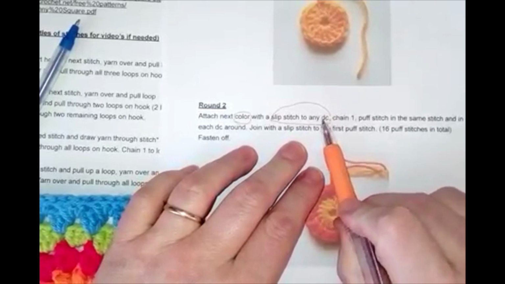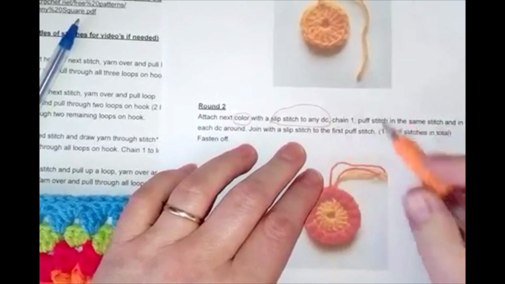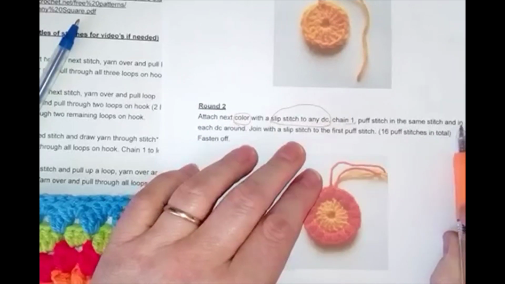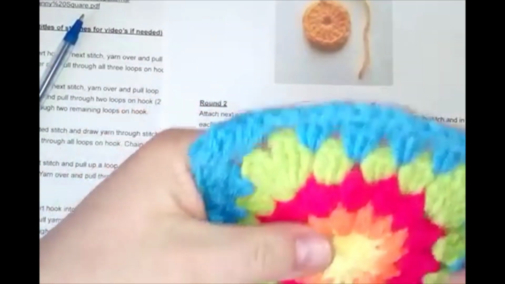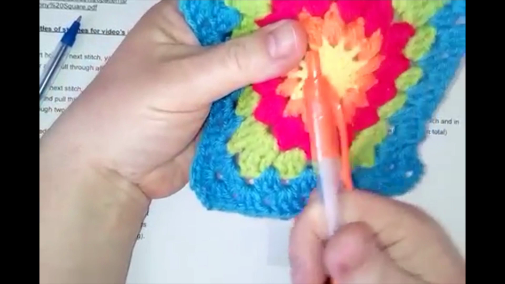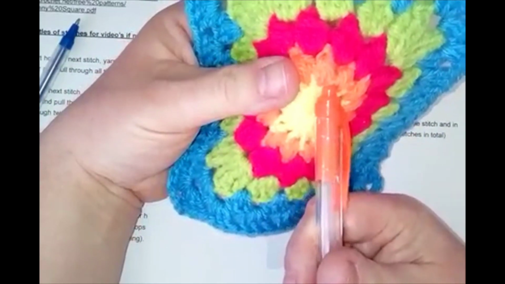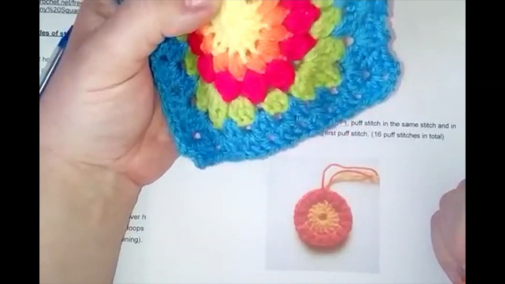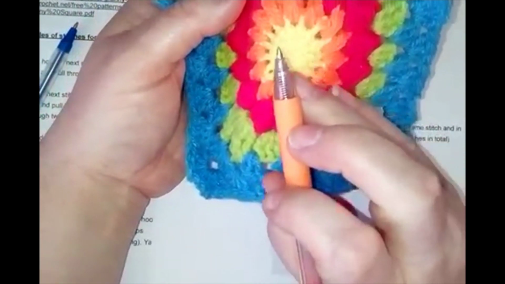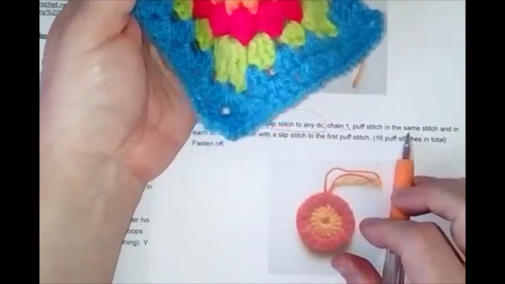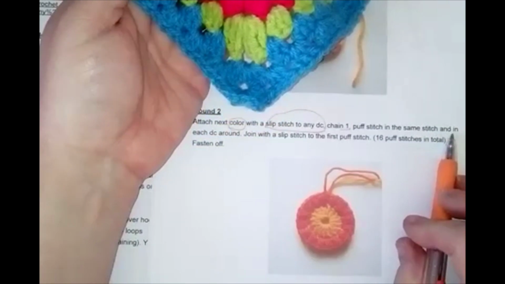So we have got some abbreviations going on now. So then chain 1, then do a puff stitch in the same stitch. So this means that you would do your double crochet, you would attach your new colour in here, and then you do a chain 1. So you would chain 1 above your stitch, and then it says do a puff stitch in the same stitch.